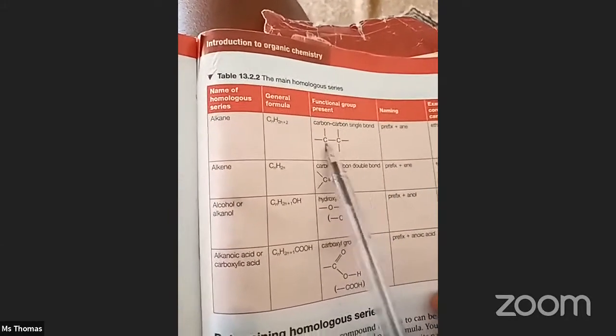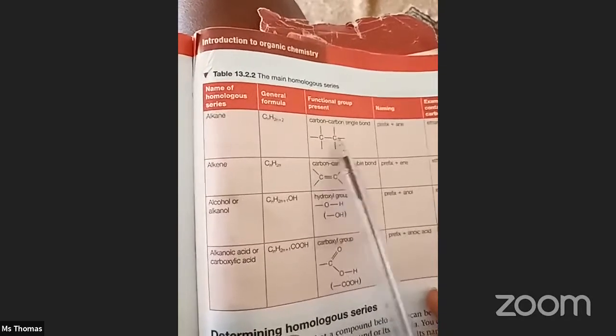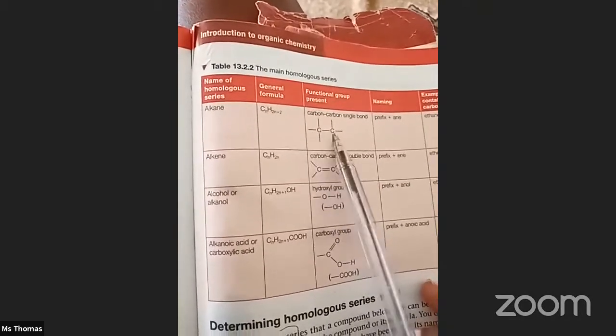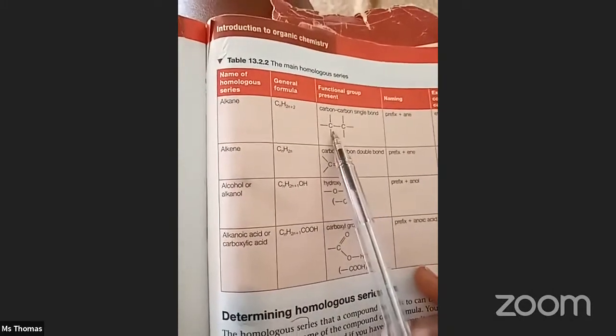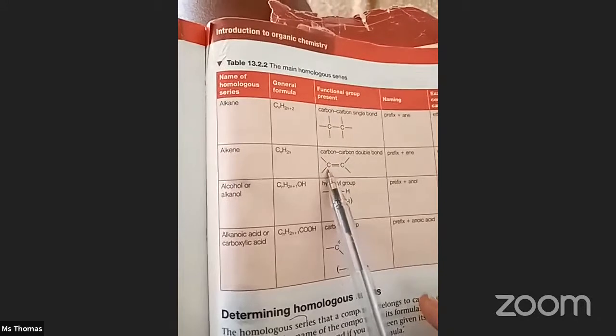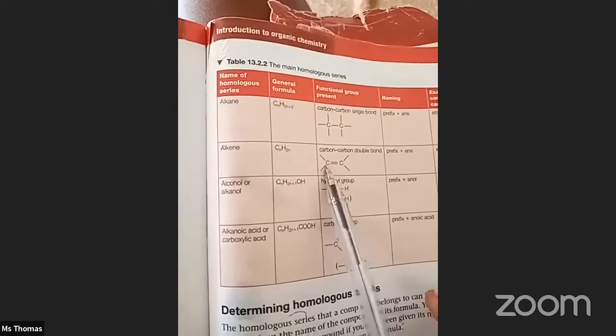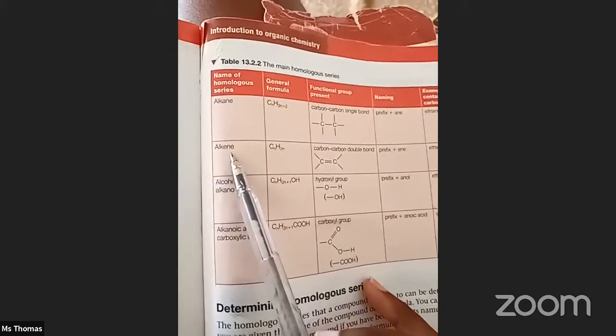Now, let us look at the functional group. Now, the name of the homologous series: if you have a functional group with just single bonds, carbon to carbon single bond, we call those alkanes. If it contains carbon to carbon double bonds, we call those alkenes.